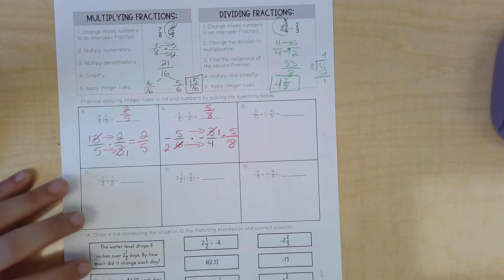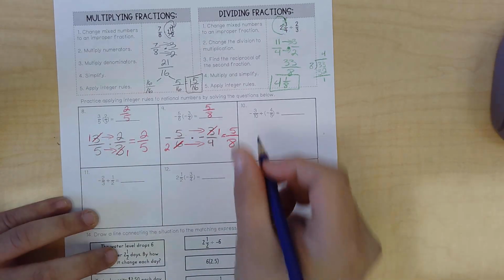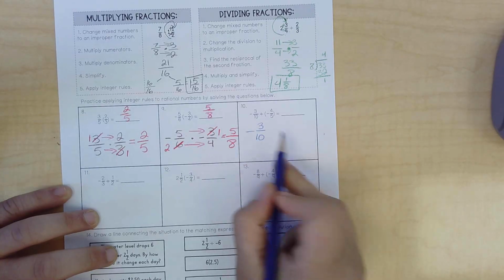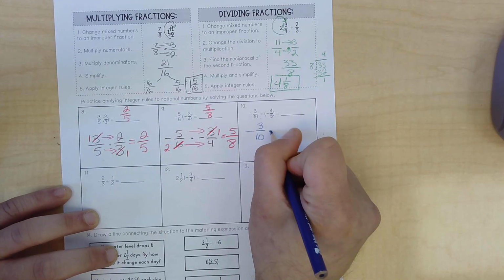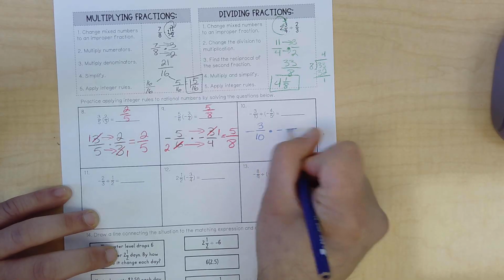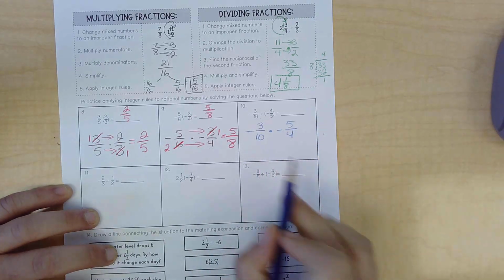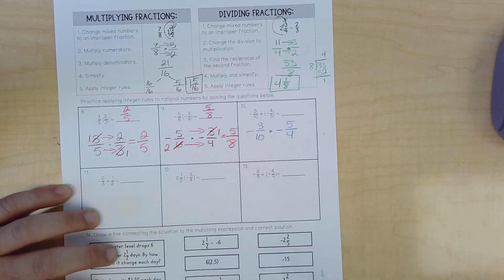Now, let's go to number 10. Okay, we're just going to keep on keeping on. When I go to number 10, I'm going to see that I'm going to keep my -3/10. I'm going to change my division sign to multiplication, and I'm going to flip my other fraction to 5 over 4. 2 negatives means I'll end up with a positive, so that's fine.